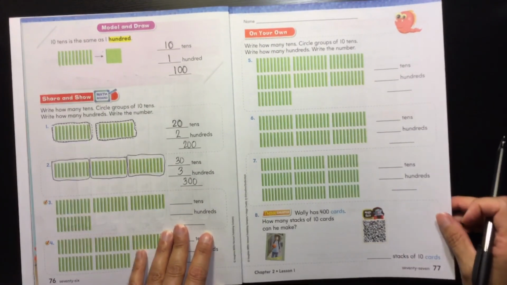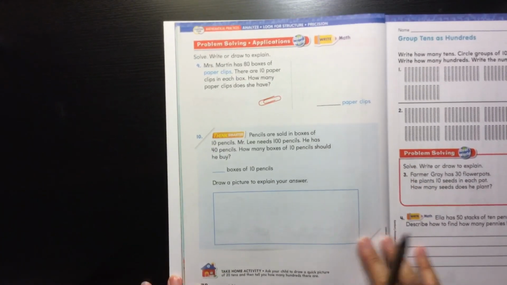All right, you may complete the quick check problems, and then you may continue on to the On Your Own page. If you get done with that, go ahead and work on problem solving, and we will look at that together.